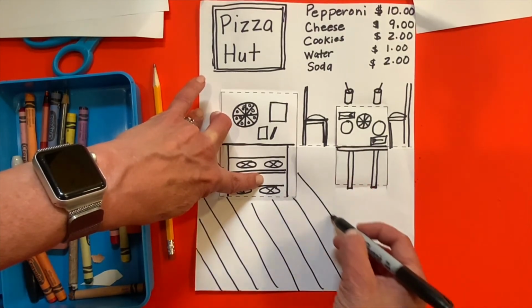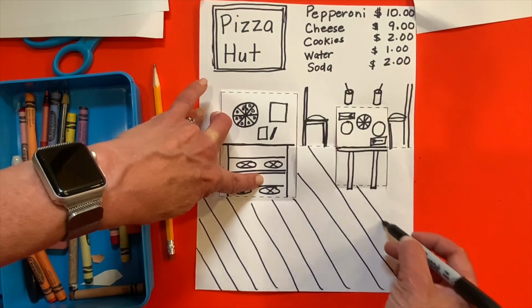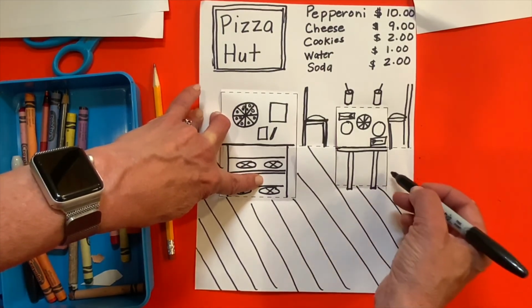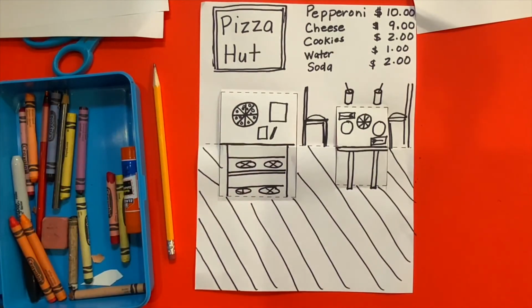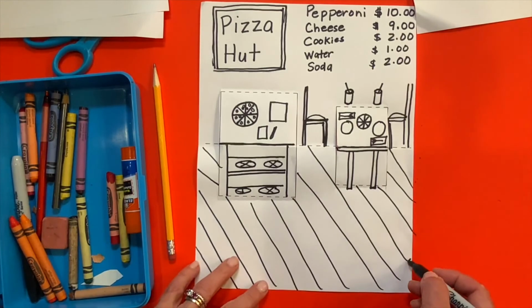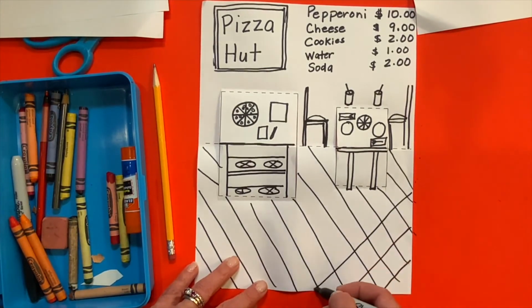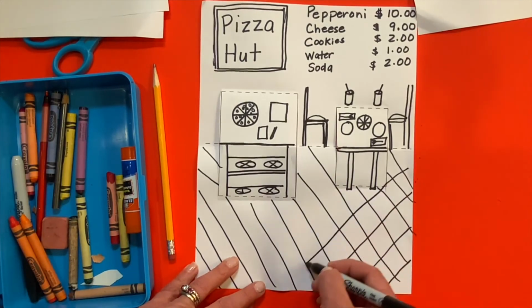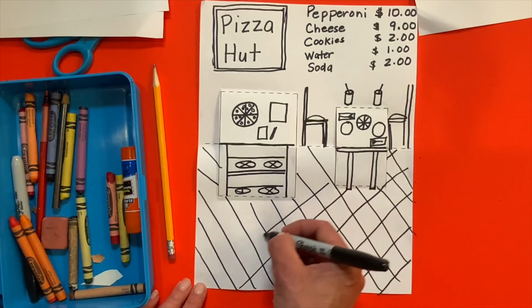Starting at that corner, and I'm just drawing diagonal lines. They slant. Keep going, leaving space in between like this. Okay, got it? Now we're going to start at the other corner and go this way. Do you see the shapes I just made? Looks like a checkerboard, huh? Lots of squares and rectangles.